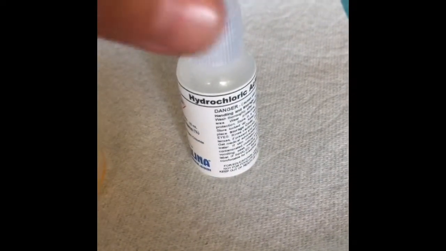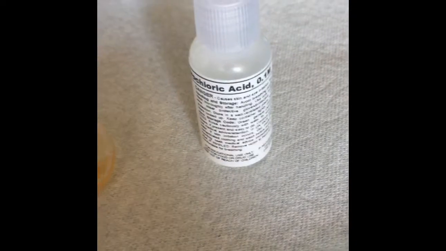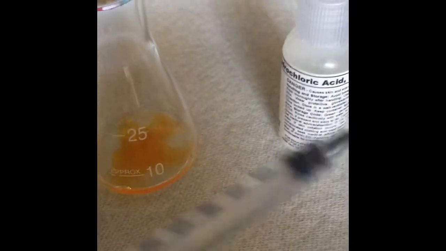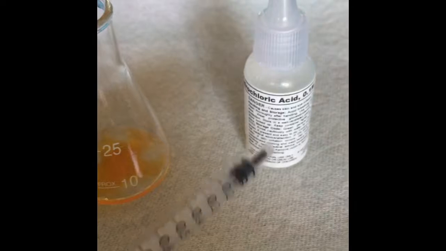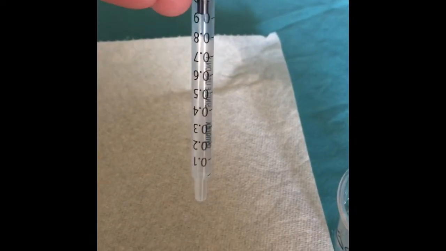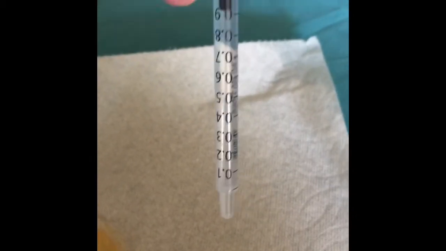I will now be adding the hydrochloric acid with the syringe. So I'm going to go ahead and fill it up. Okay, so I have filled the syringe with hydrochloric acid. I had to use a cup of the hydrochloric acid because it was in a dropper bottle. And I'm going to go ahead and add it.